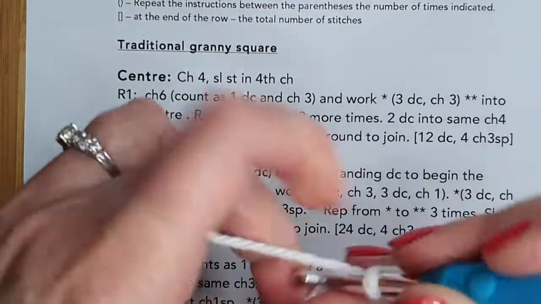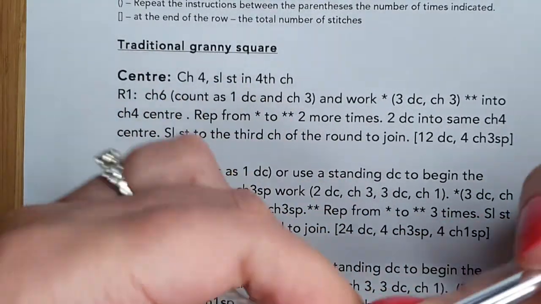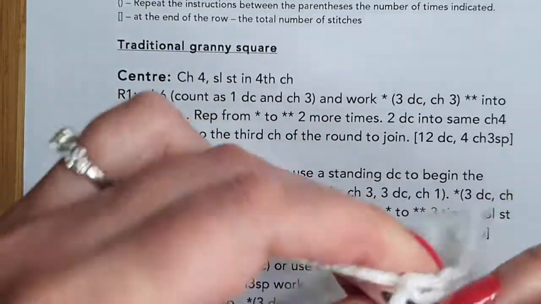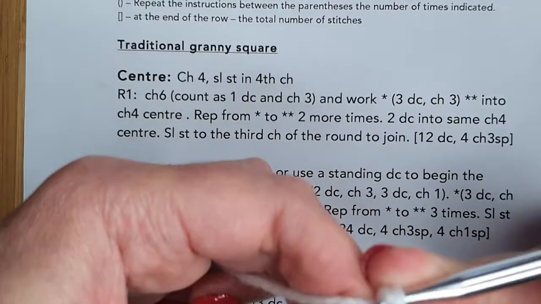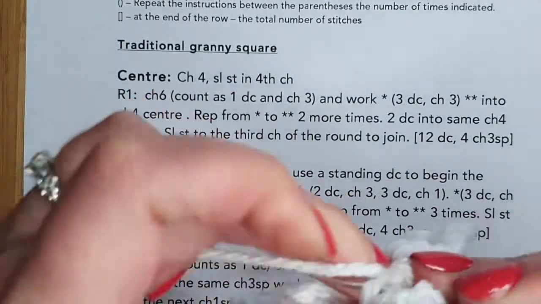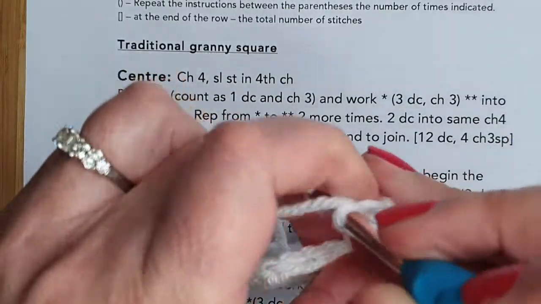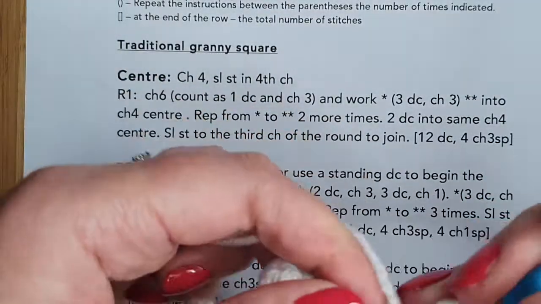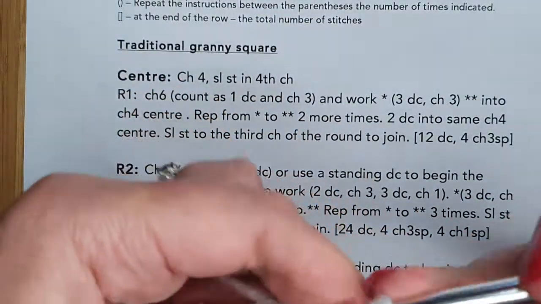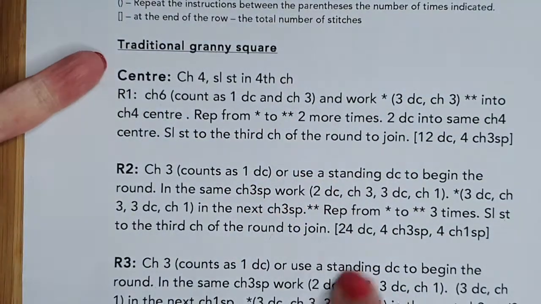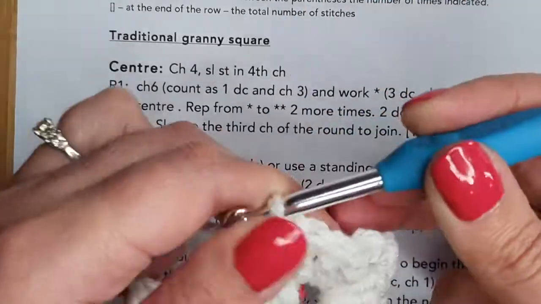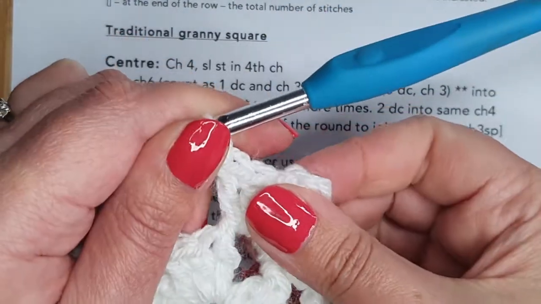So it's 1, 2, 3, 3 chains, and 3 double crochets: 1, 2, 3 double crochets, and a chain. So I've done 3 double crochets, 3 chains, 3 double crochets, 1 chain around this corner and around this corner.